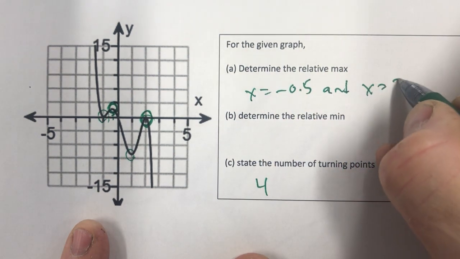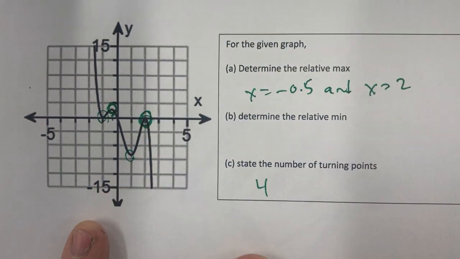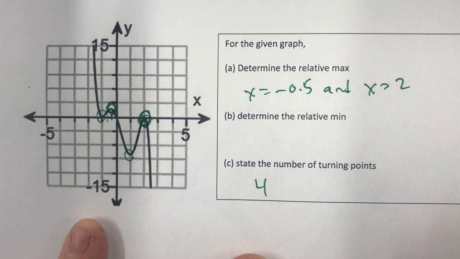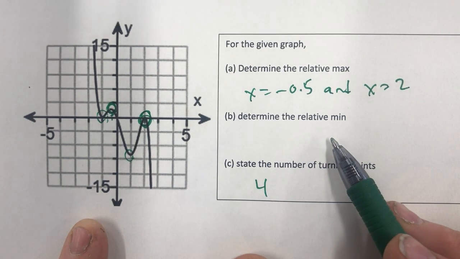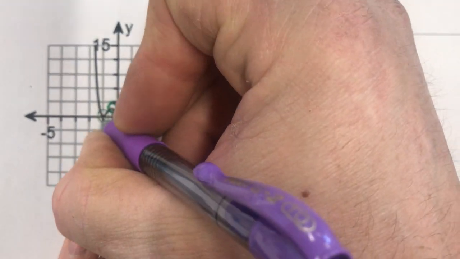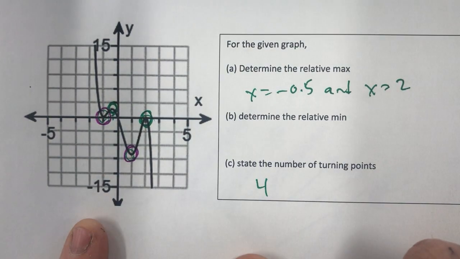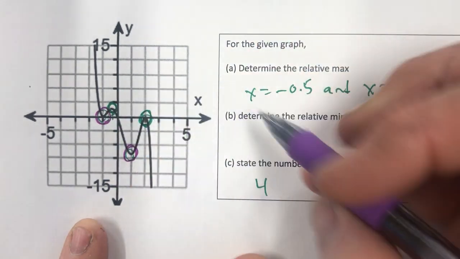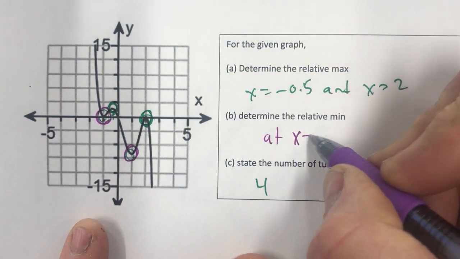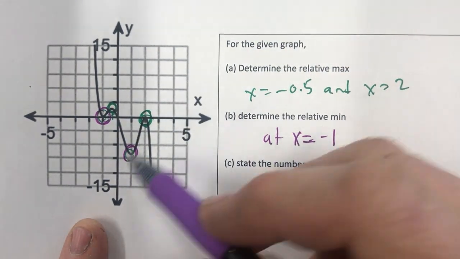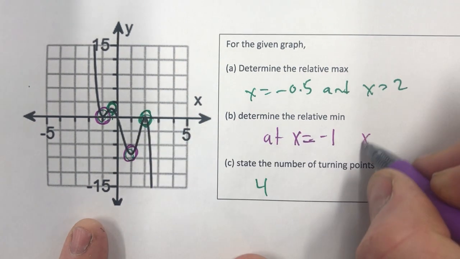And x equals 2. This one occurs at 2. Now the relative min. Okay, the relative min, right here's 1, and right there's 1. All right, this one occurs at negative 1. And this one occurs at positive 1.